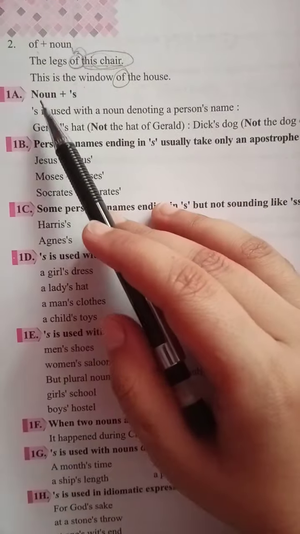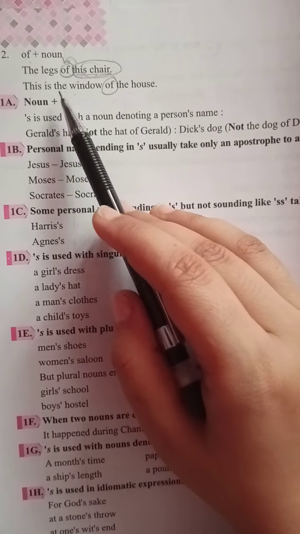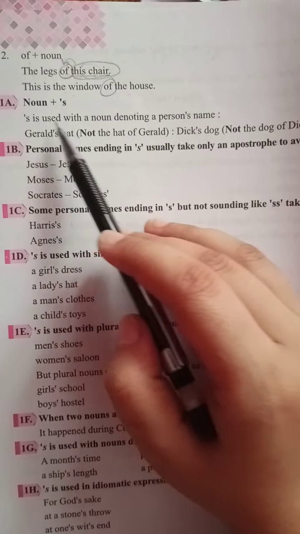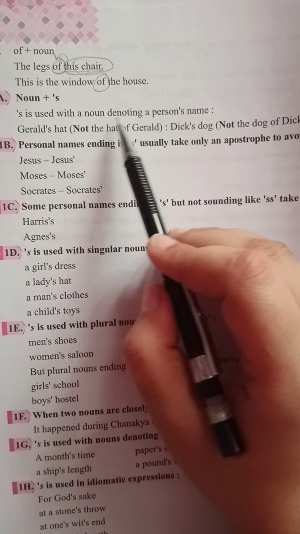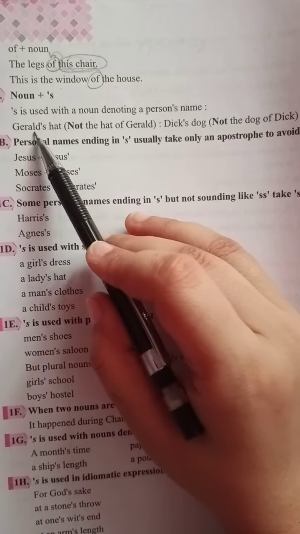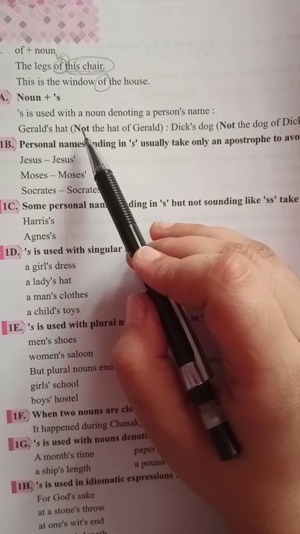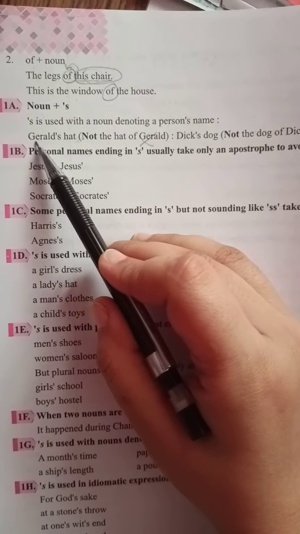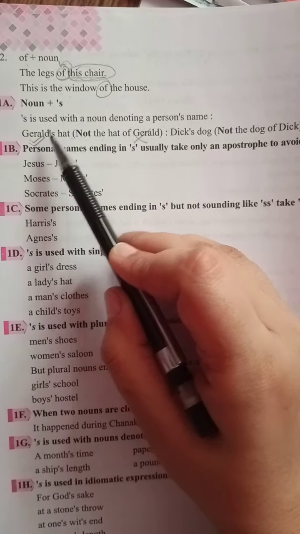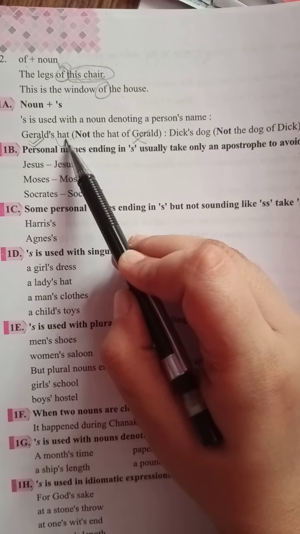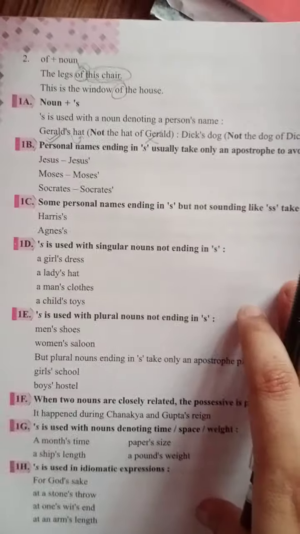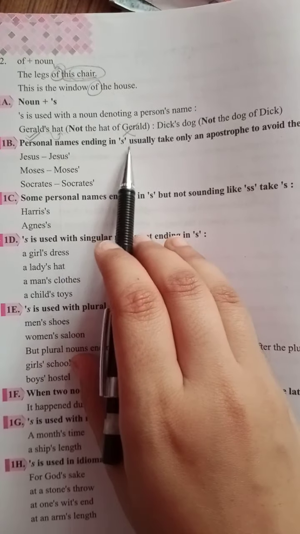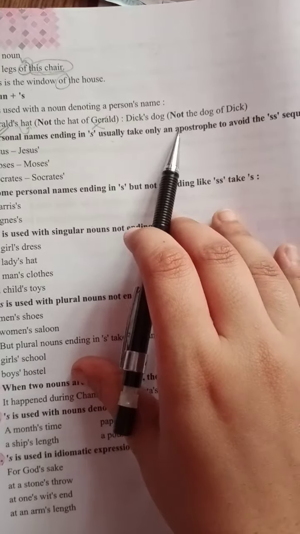Now in the first category, where we have discussed noun plus apostrophe s, apostrophe s is used with a noun denoting a person's name, like Gerald's. You cannot say the hat of Gerald. No, it is wrong. Whenever a person's name comes, you have to use apostrophe s, and then it is possessive.